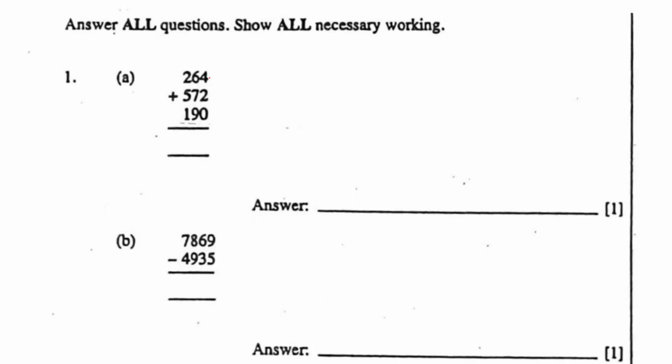Let's consider this addition problem. We have three numbers to add together. We begin with the ones column: 4 plus 2 is 6, and adding the 0, 6 plus 0 is still 6. So the answer here is 6. Let's go on to the tens column. 6 plus 7 is, well, 7, 8, 9, 10, 11, 12, 13. So 6 plus 7 is 13.